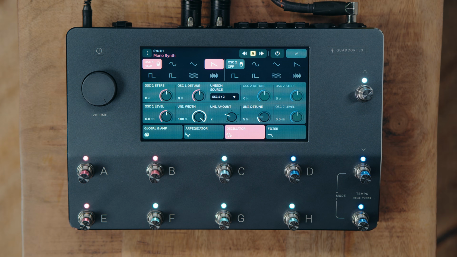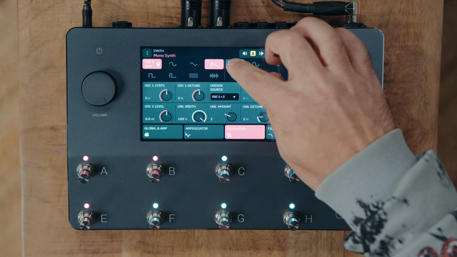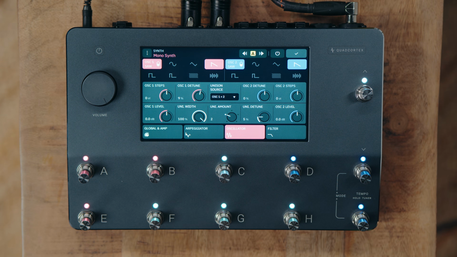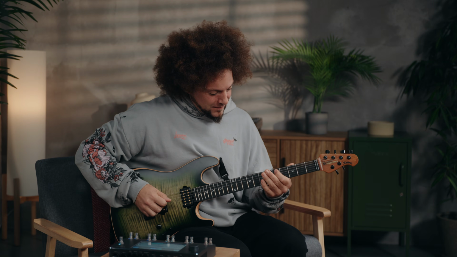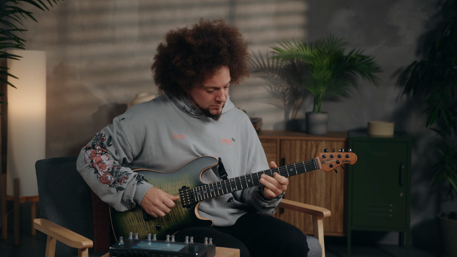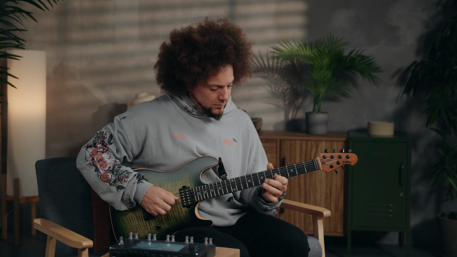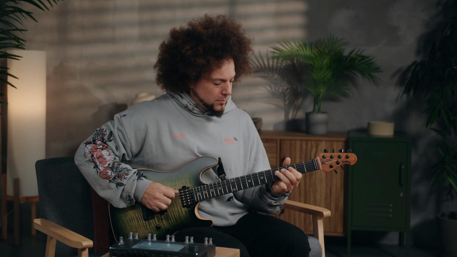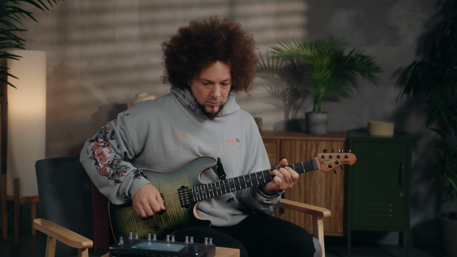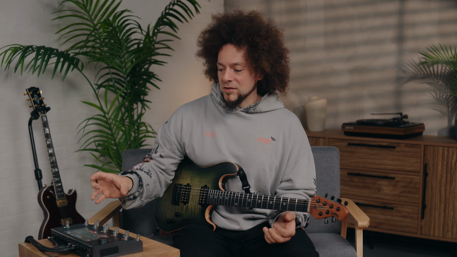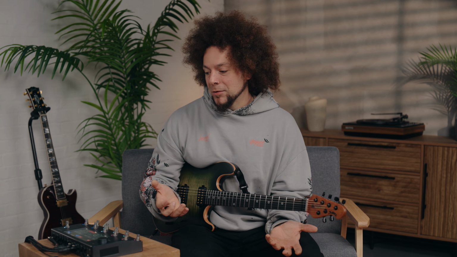Next up, we have the detune control for the oscillators. This works really well when using two oscillators at once because it essentially gives us a sort of phasey kind of sound, which is really nice for creating width and dimension. We then have an independent level control for each oscillator. This is also useful for sort of dialing in the level between both of them if one of them is a little bit more overpowering.